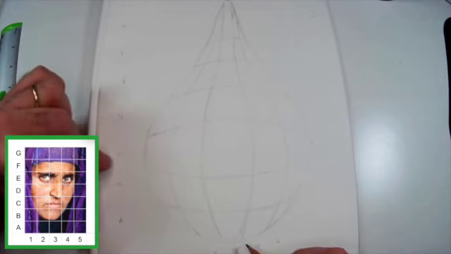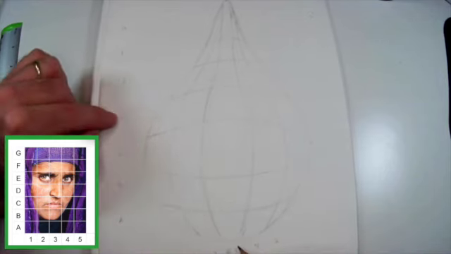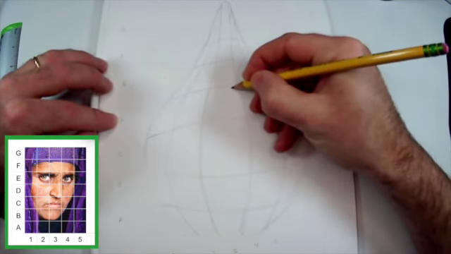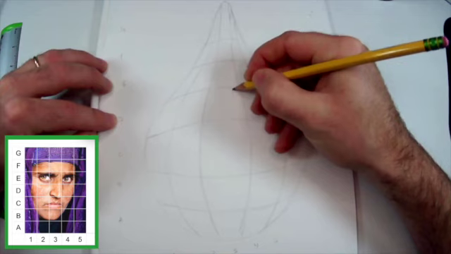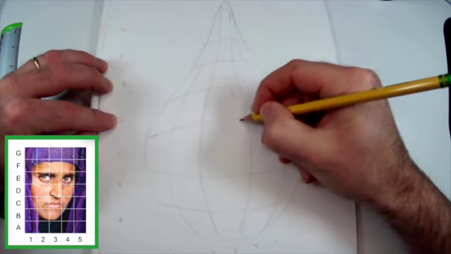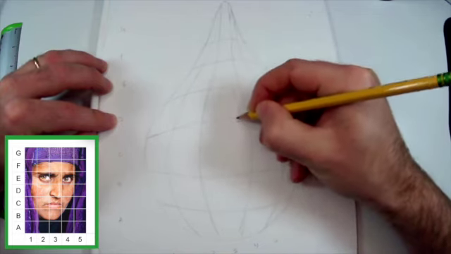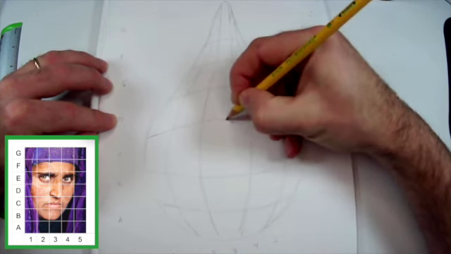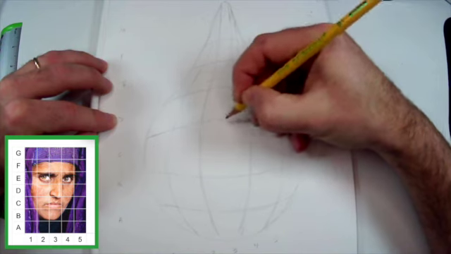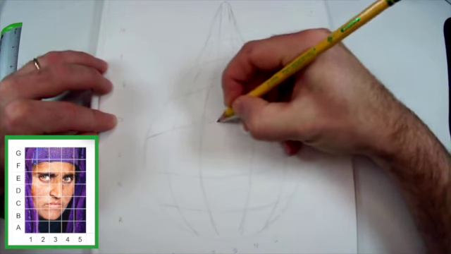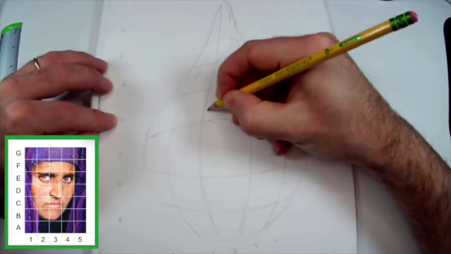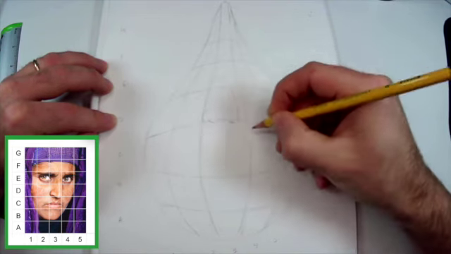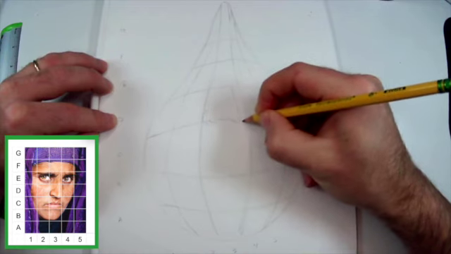So I'm going to start with D3, or sorry, yes, D3 up here, and this is where the nose is. And I'm going to try and sketch in the ridge of the nose. All right, I'm going to get the tip of the nose in and start following this around in order to create my details here.